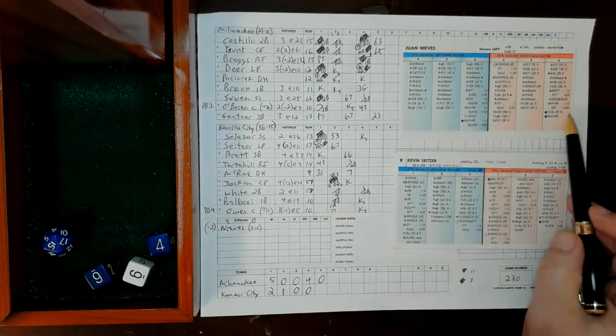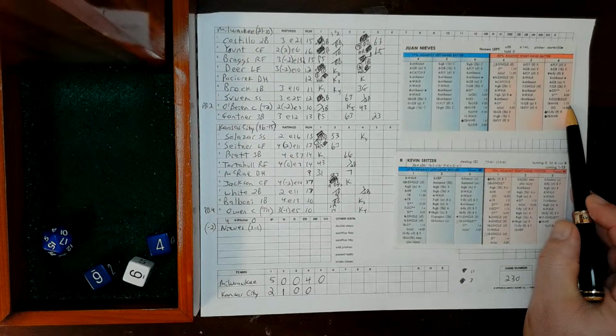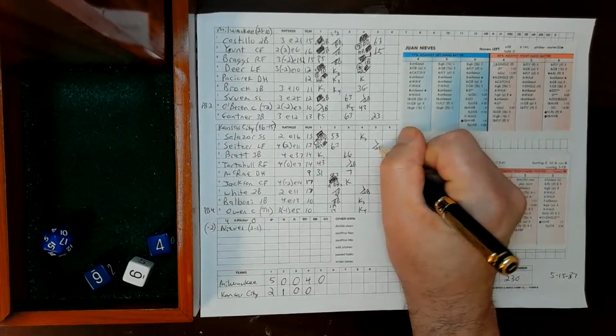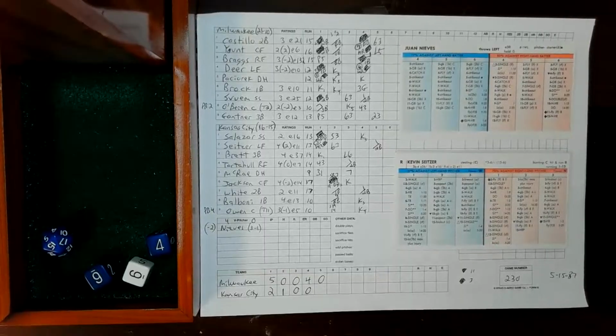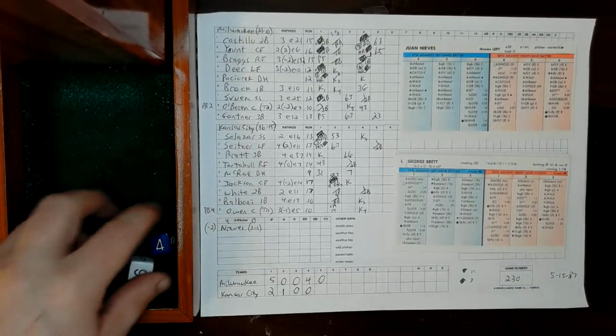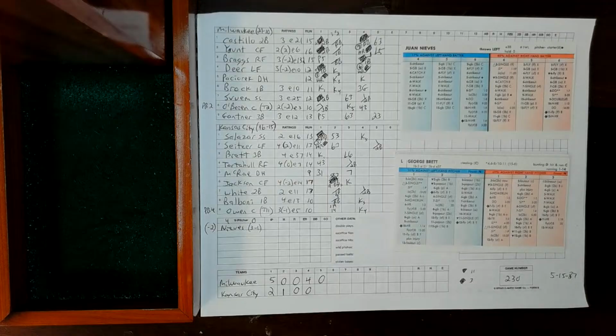6-10 for Nieves against a right-hander. 1-13 is a home run. That's a 15. It'll be a double for Seitzer. He already has a home run in the game. Now he's got a double. So it's not like Nieves is fooling him. He just got a lot of run support. Here's George Brett.